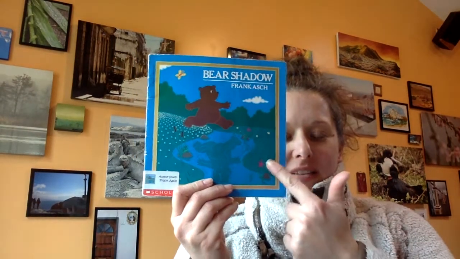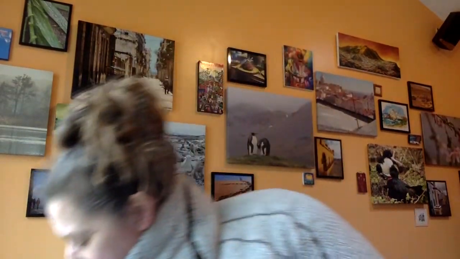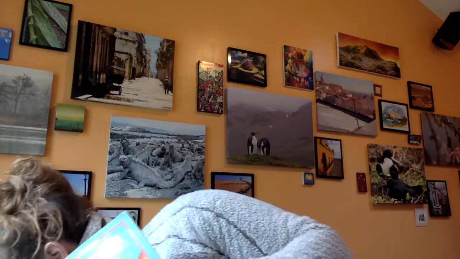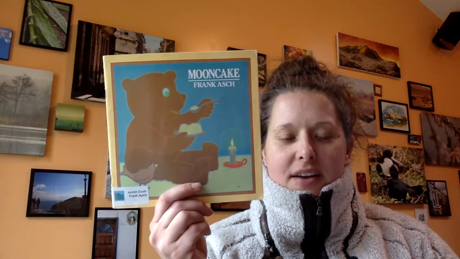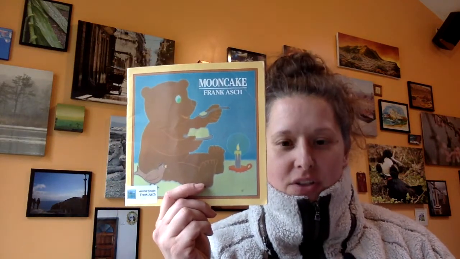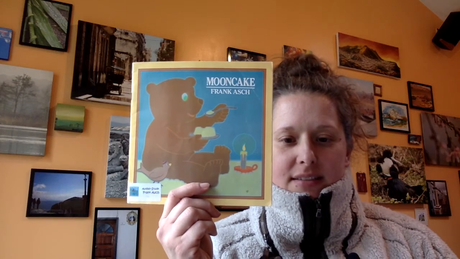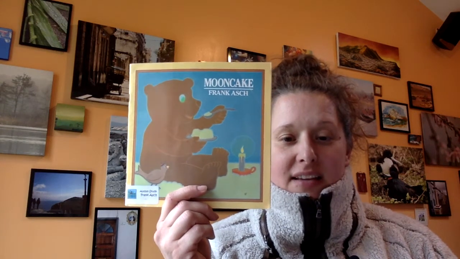In order to get some ideas of what might happen in this one, have your child take a moment to think about the last one we read, which was Moon Cake. Have your child tell you what happened in this story. What do you remember? Pause here so they can tell you, and then we'll continue on.